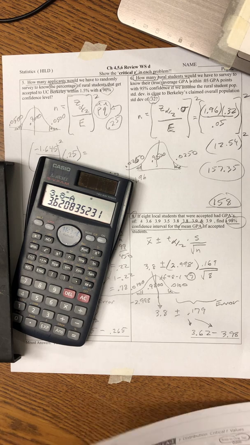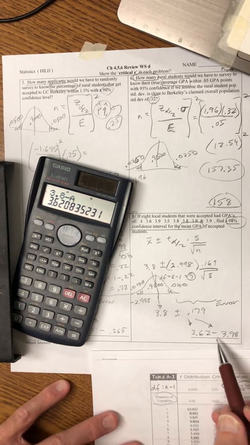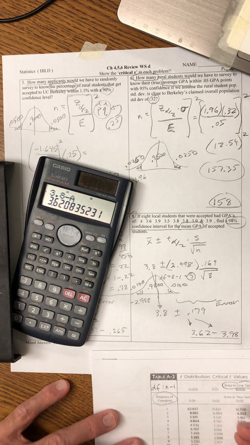That's a little bit of a sloppy way of saying it. Really what you should say is, if we repeat this over and over again, 98% of the samples will have an average between 3.62 and 3.98.